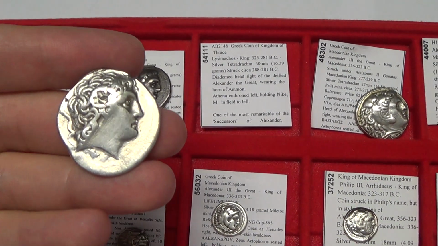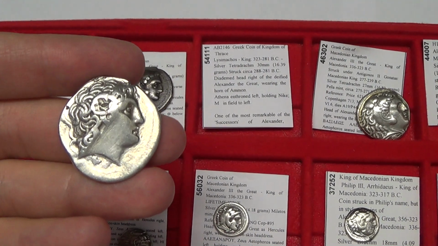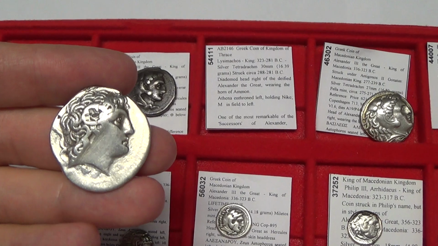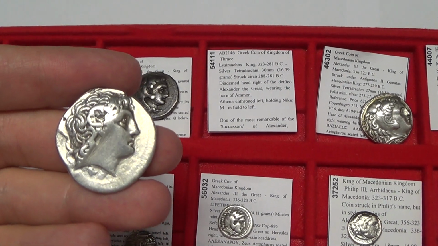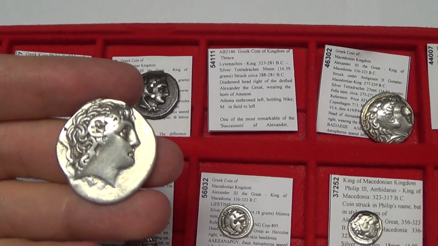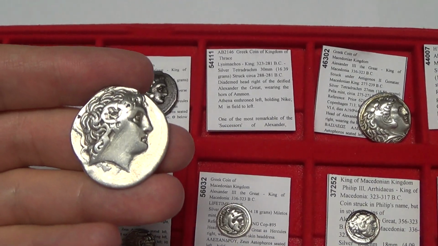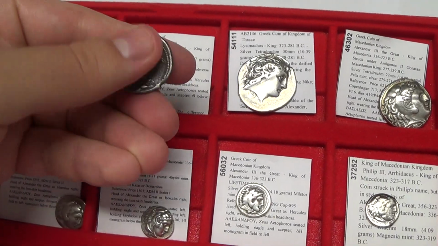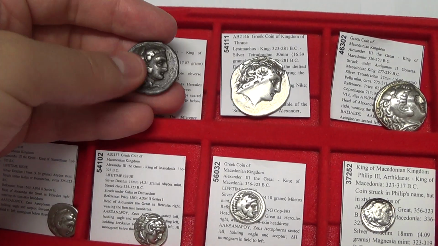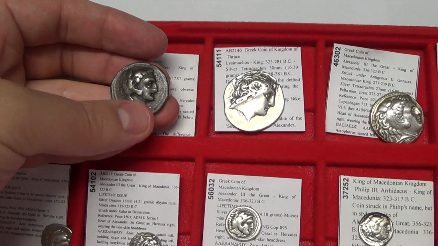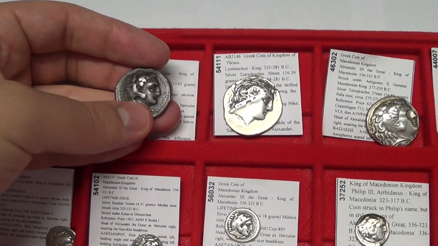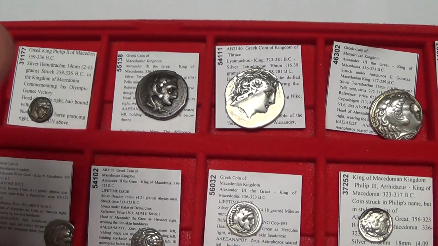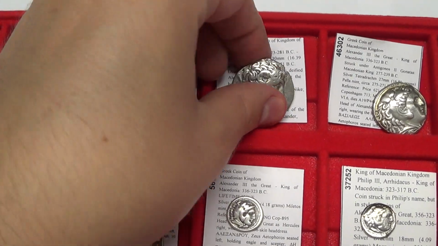Lysimachus wound up getting Thrace, and somebody else got Macedonia. So you see where I'm going here, that there were a lot of different areas, but a lot of them continued the tradition of minting coins with the Hercules Zeus motif for hundreds of years after Alexander the Great's death, because it became the monetary standard that the whole world accepted.